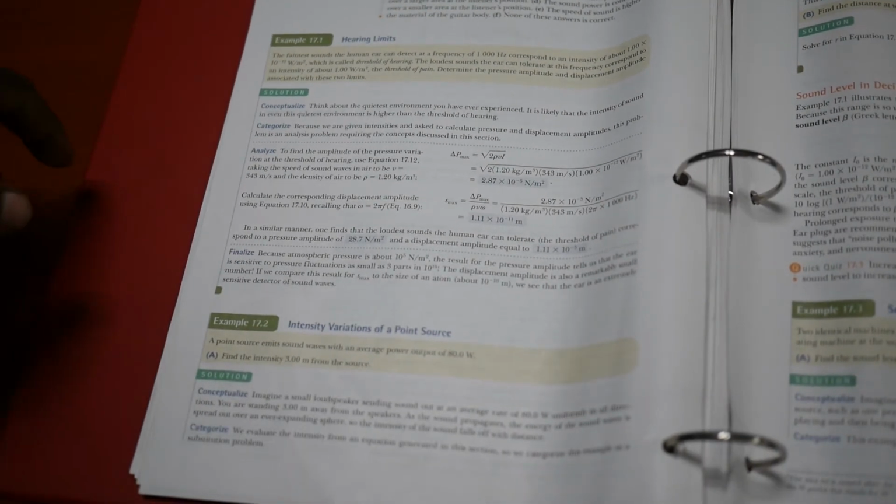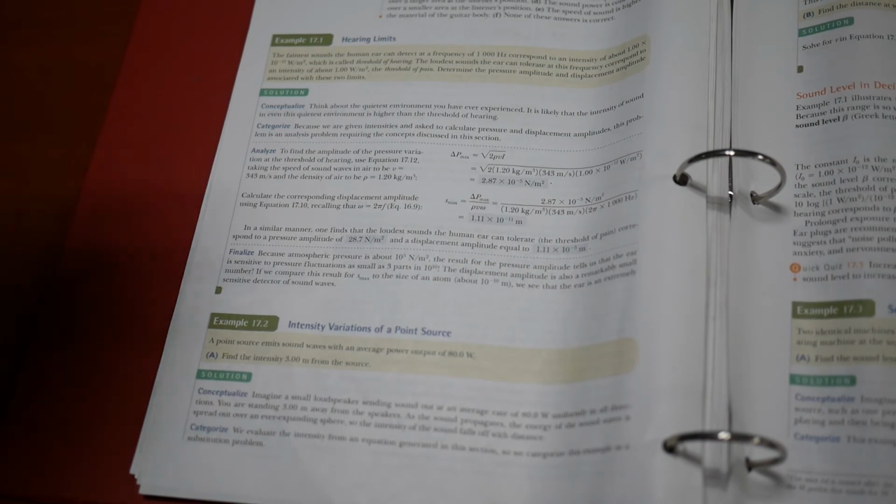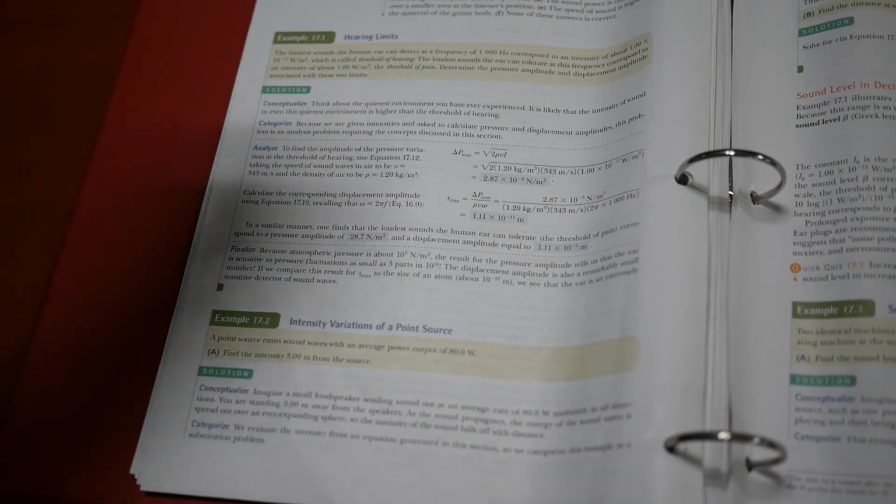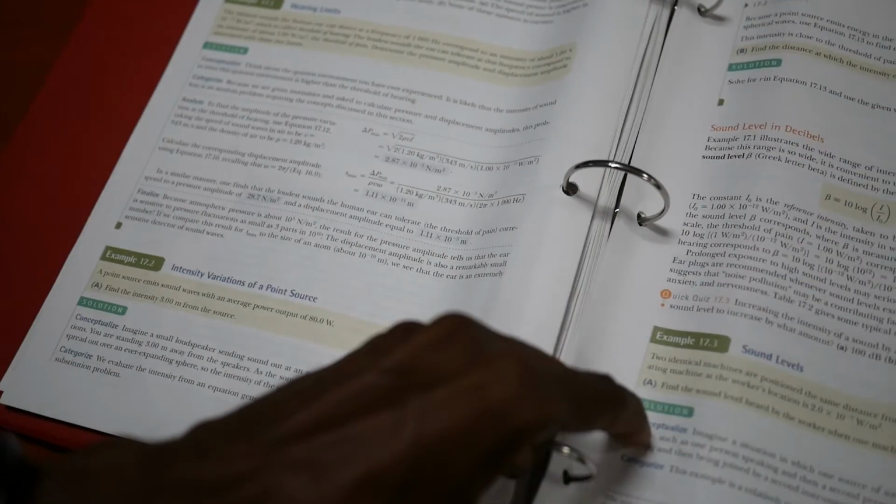Then we went on to intensity variations of a point source. A point source emits sound waves with an average power output of 80 watts. Find the intensity 3 meters from the source. Well, again, you will get the formula.